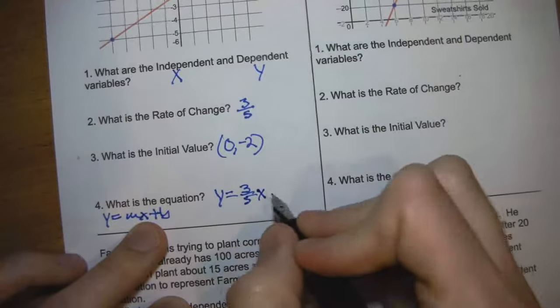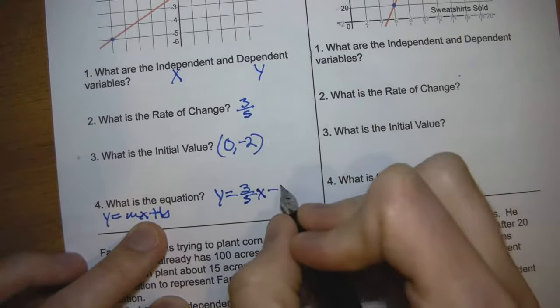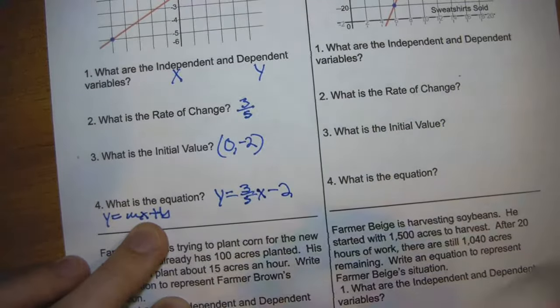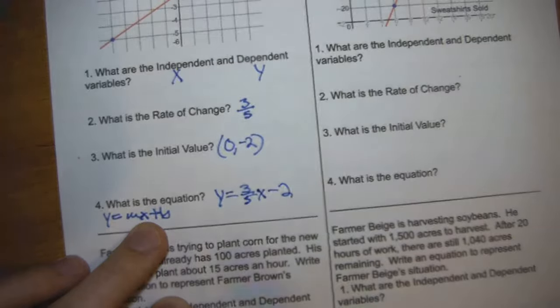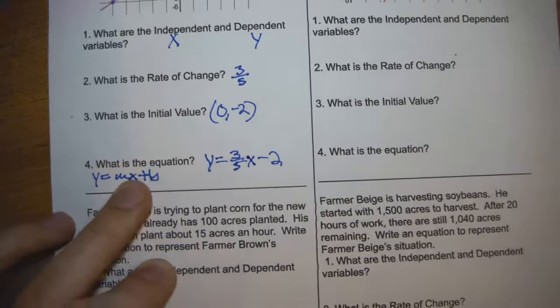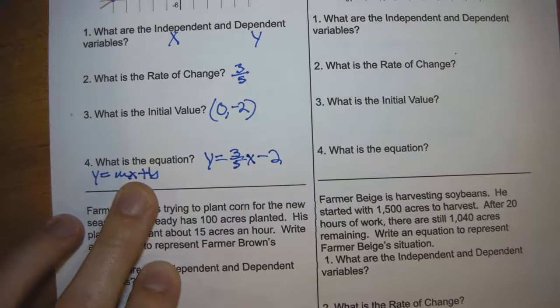So since it's negative, I could write it a couple ways. I could write it simply subtract 2, which I think is a little cleaner. You could also write it as adding -2, and that works as well, though I think that version is a little bit nicer. All right, cool. Well, that was easy enough.